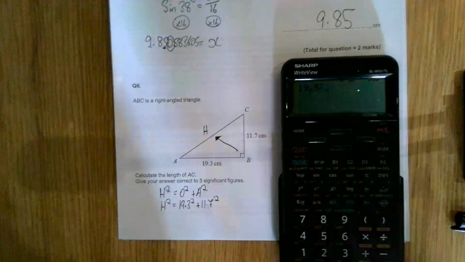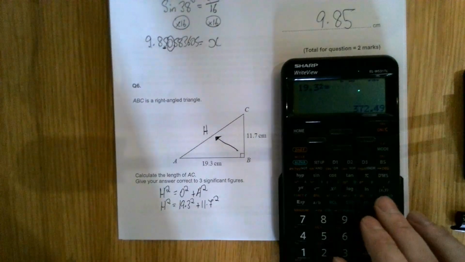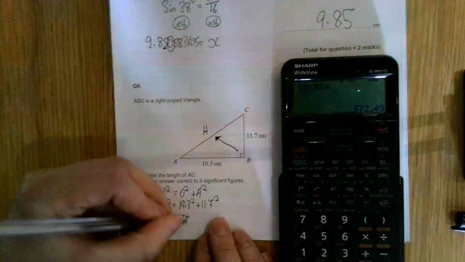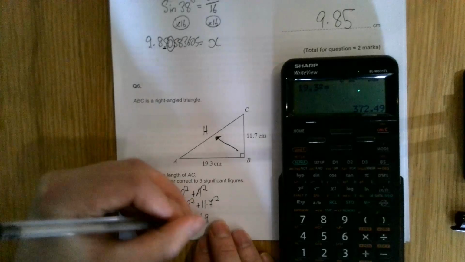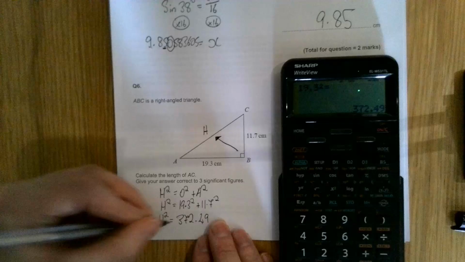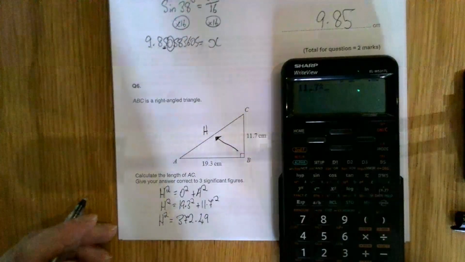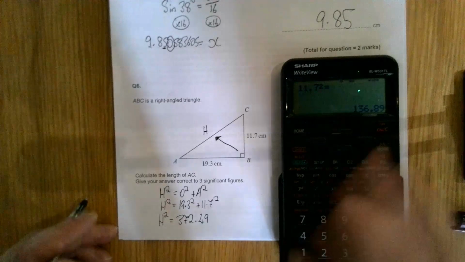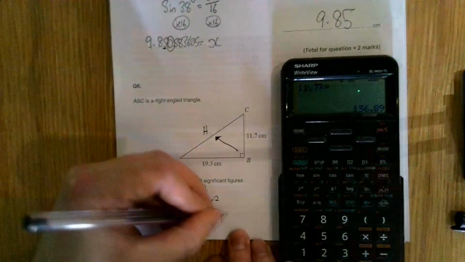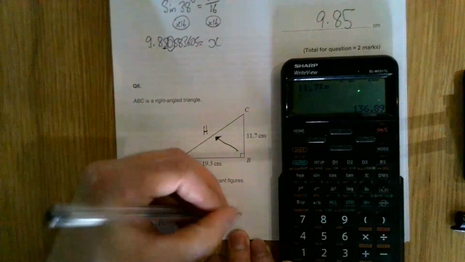19.3 squared is this, 372.49, and 11.7 squared is 136.89.